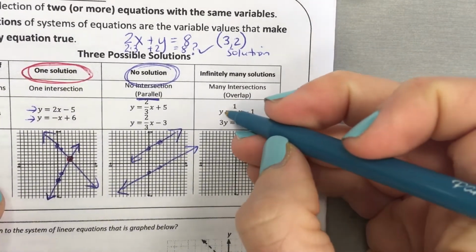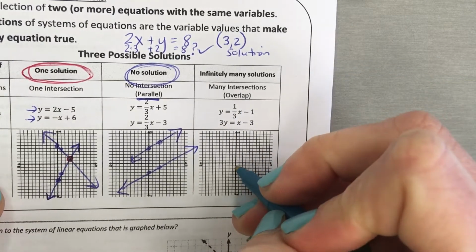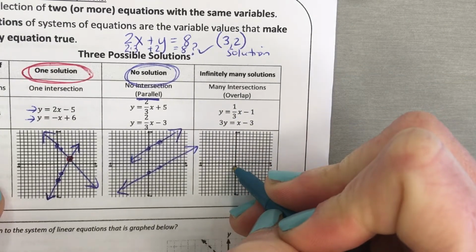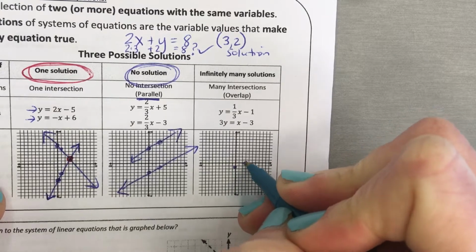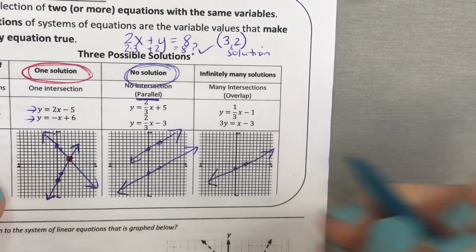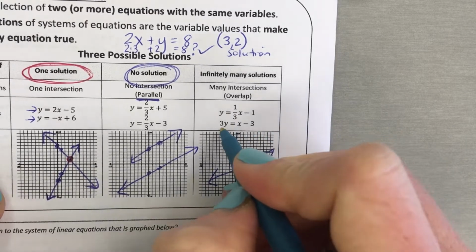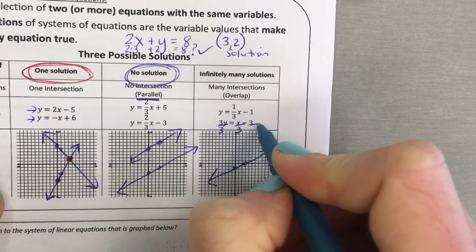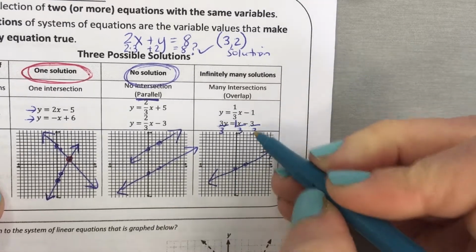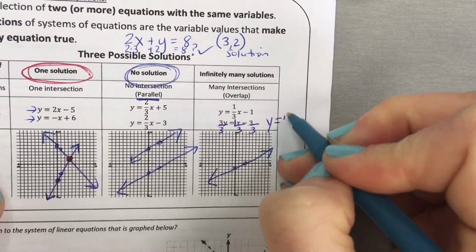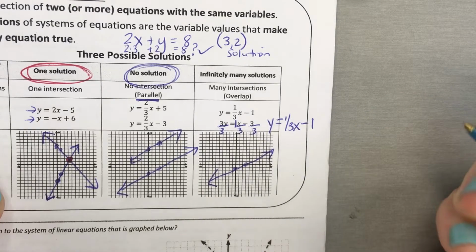All right, and then here's another one. y equals 1/3 x minus 1. The y-intercept is negative 1, and then you go up 1 over 3. Now what do I have to do before I can graph this one? I have to solve for y. Very good. So I have to divide by 3. So this one, you get y equals 1/3 x minus 1.